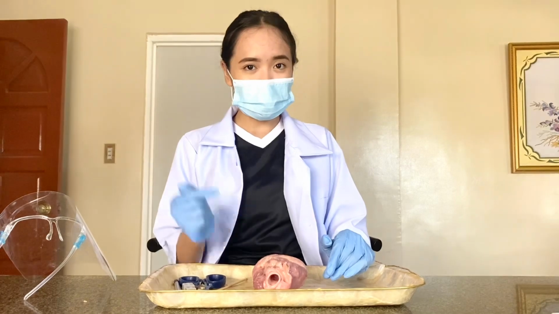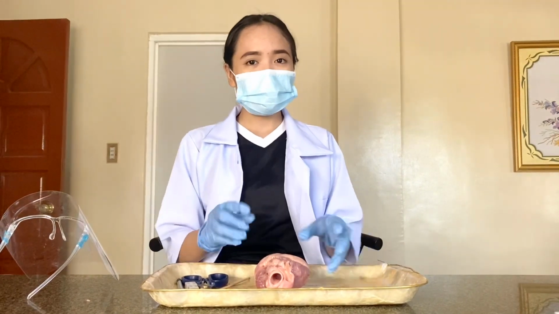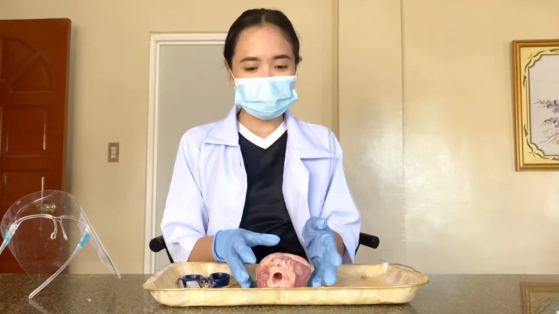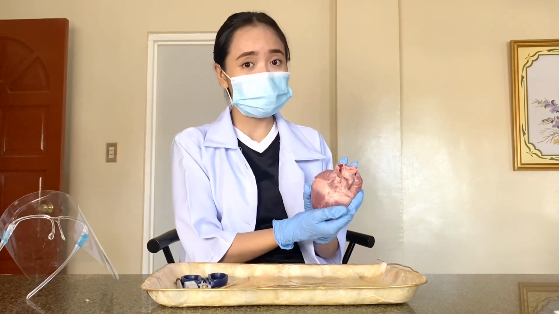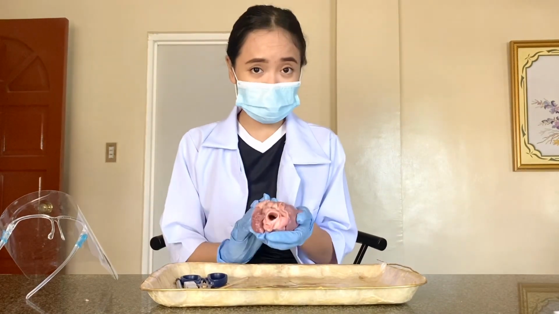And the main objective of this activity is that we are going to locate the different parts of the heart, and we are going to use a pig heart since it is very similar to the human heart in structure, in size, and even the functions of it.